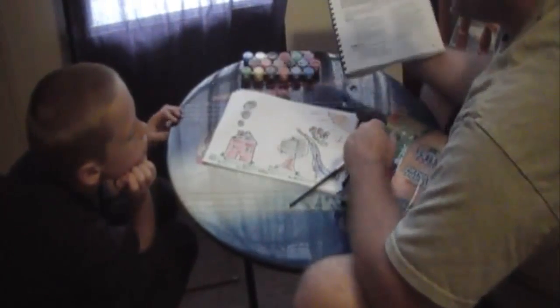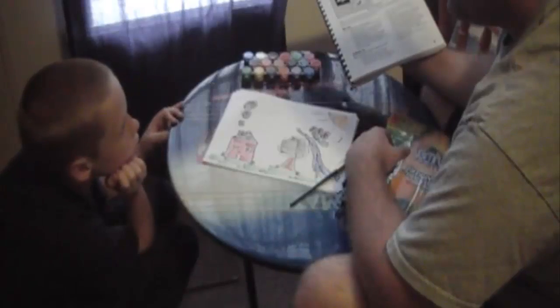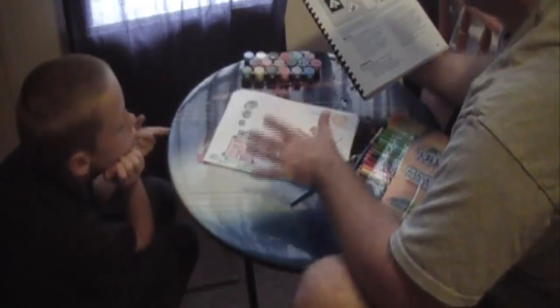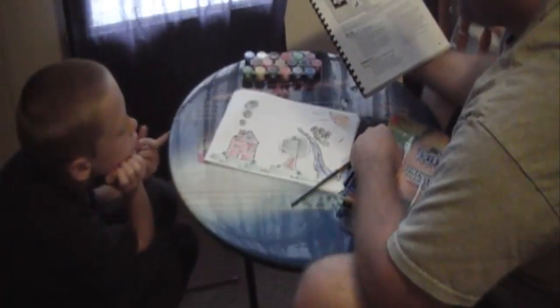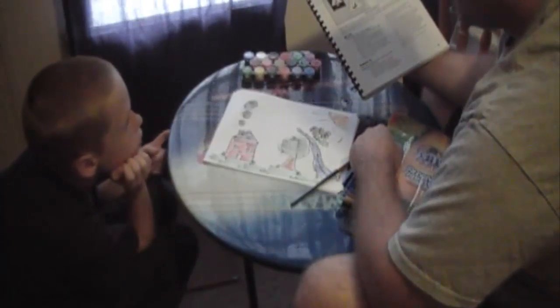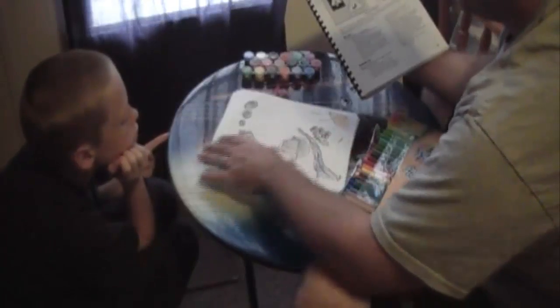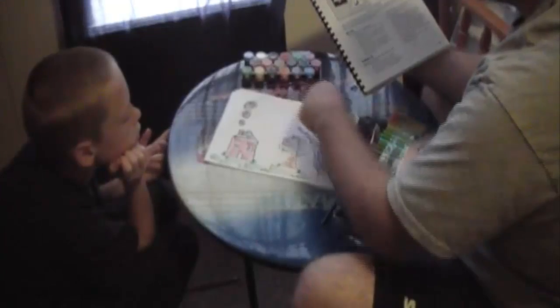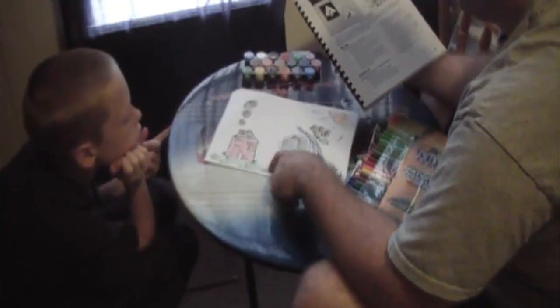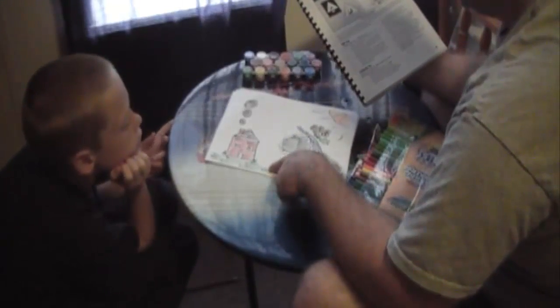How about space? Did we leave any space? Yeah. Good. Okay. So there's 5. How about balance? Did we balance our painting? I think so. Yes, we did, because we've got stuff on both sides and on the top and bottom. But we left a little space there. Okay. How about perspective?